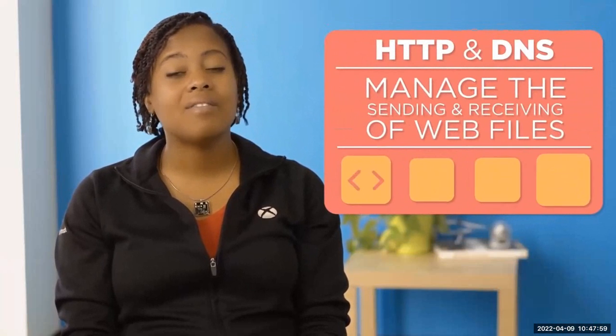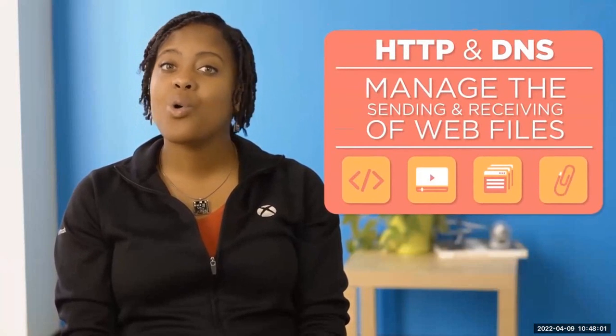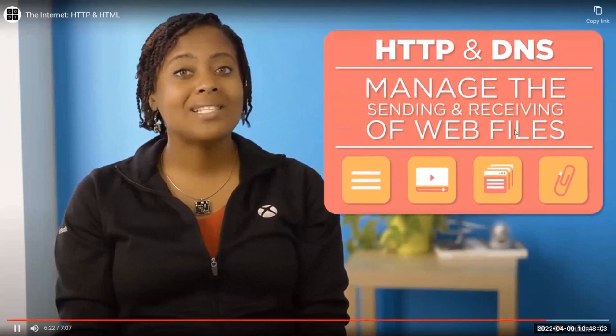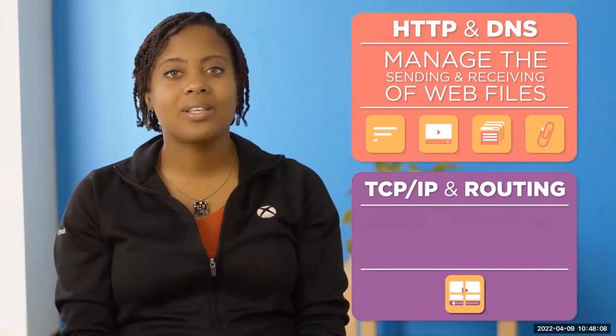That's the basics of web browsing, the part of the internet we see day to day. To summarize, HTTP and DNS manage the sending and receiving of HTML, media files, or anything on the web. What makes this possible under the hood are TCP/IP and router networks that break down and transport information in small packets. Those packets themselves are made up of binary, sequences of ones and zeros that are physically sent through electric wires, fiber optic cables, and wireless networks.